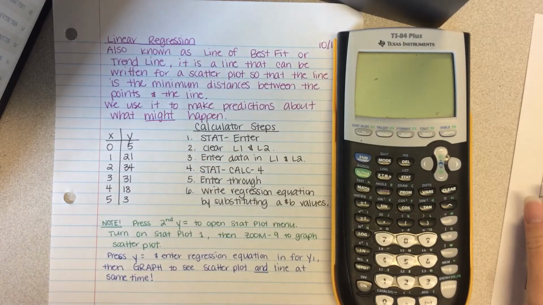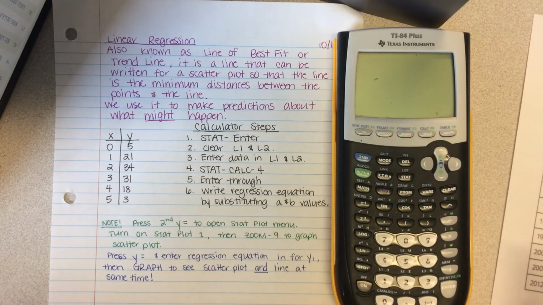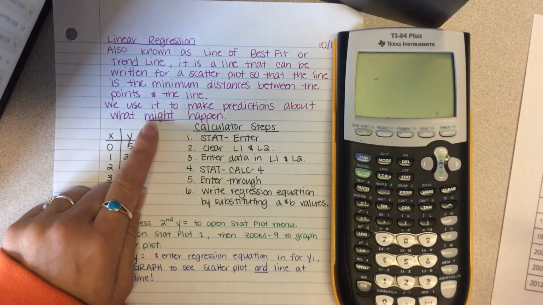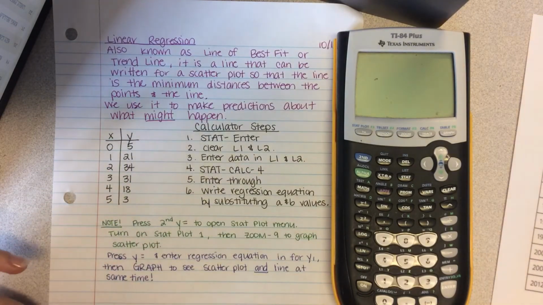It takes about 2 entire pieces of paper to calculate one linear regression equation, but luckily your calculator will do it for you, so I'm going to show you those steps. The reason that we like to have this line is that it helps us make predictions about what might happen, but it is not a guarantee that it's what's actually going to happen. It's just our best estimate.